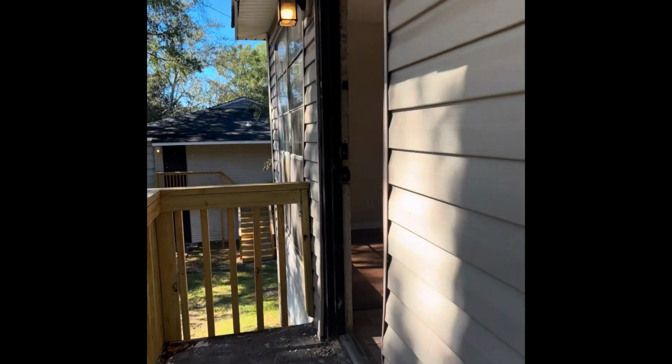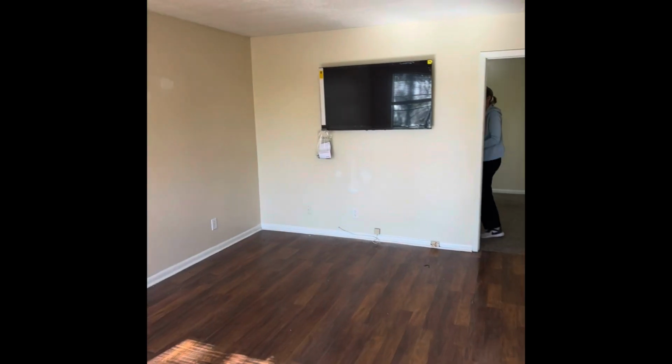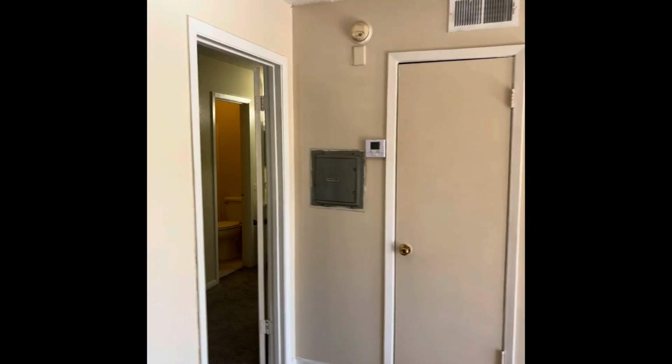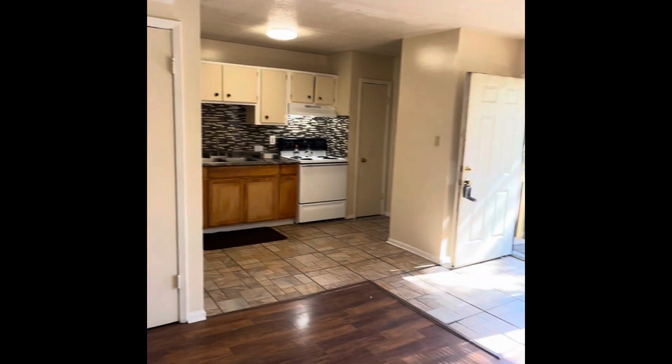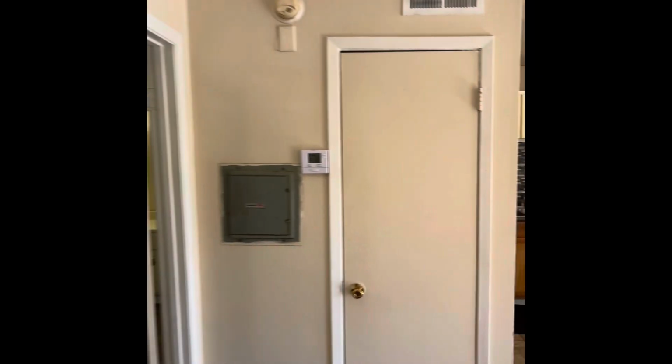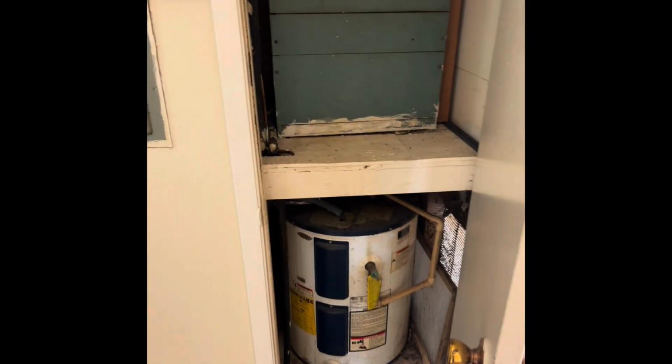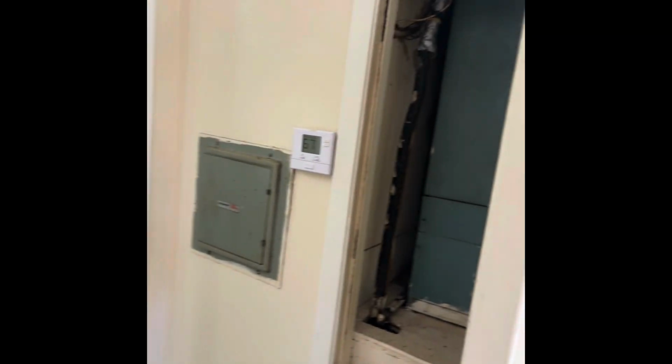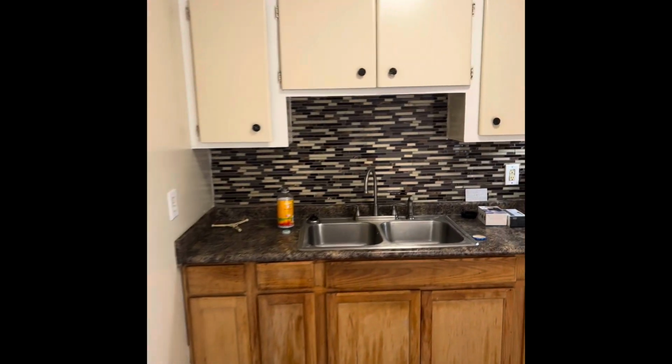These values change per market. In Los Angeles, the GRM is closer to 15. Here in Mobile, Alabama, the GRM is between 7 and 8. We bought this property on a gross rent multiplier of 7.8, meaning that the annual rents, total rents collected right now, times 7.8 equals 1.8 million, the purchase price.